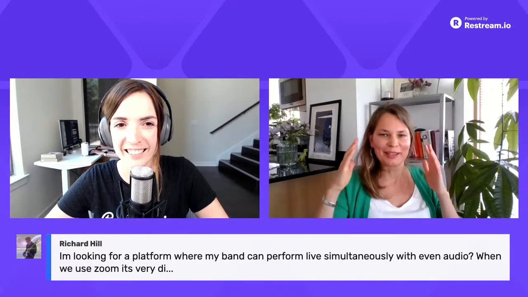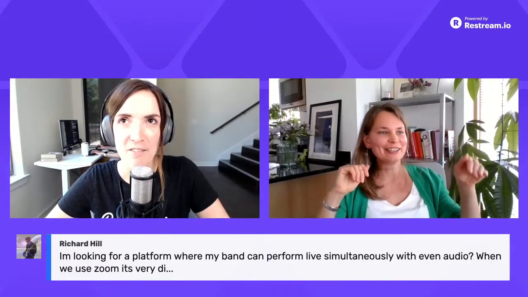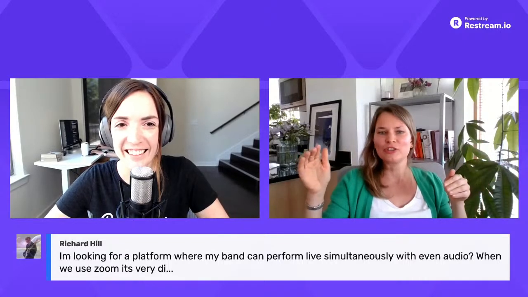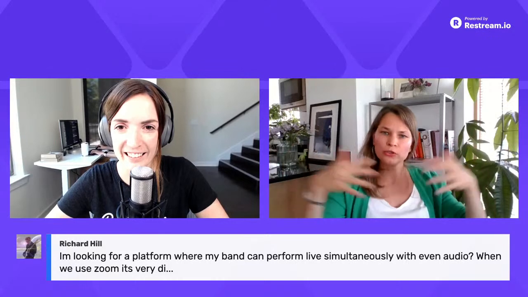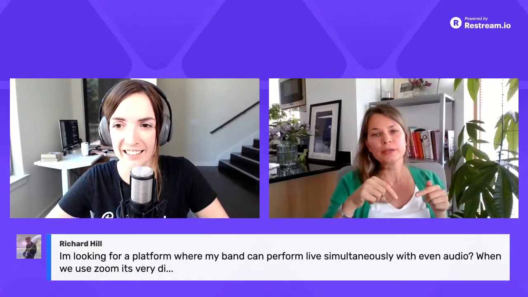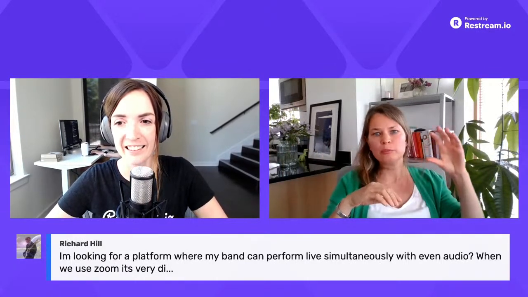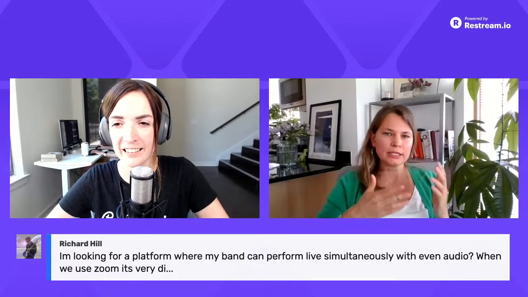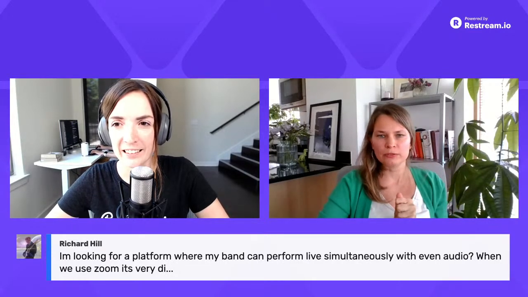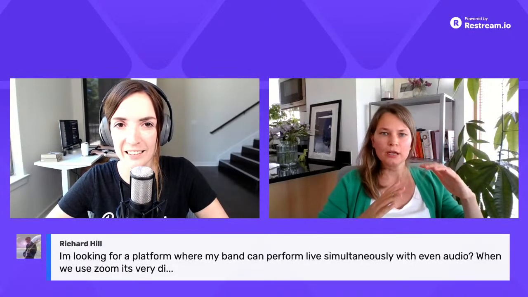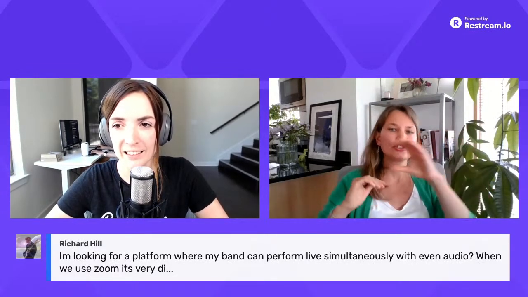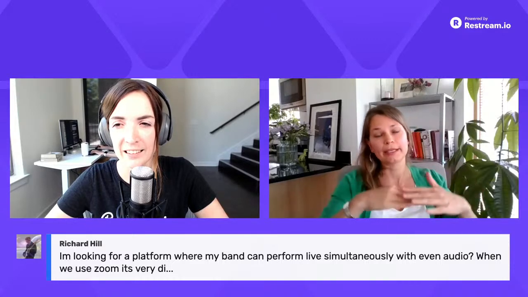I'm trying to think of musical instruments there. The guitar player starts their stream, and then the drummer starts their stream. And then you can pull all those streams into one in your Restream account, and it will look somewhat similar to what we have now with Restream Guests, which is just, instead of having chat, it will be different streams happening at the same time in one screen.